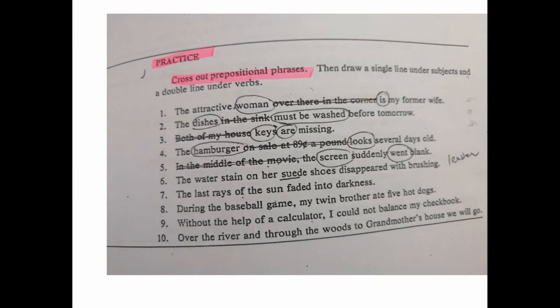The screen. So the screen is the subject. What happened to the screen? Went black. So went is the verb. Okay? So this is a very helpful way, especially in the exams, to decide where the subject and the verb are: removing or crossing out the prepositional phrases from your sentences.